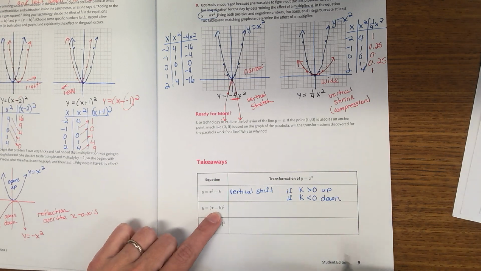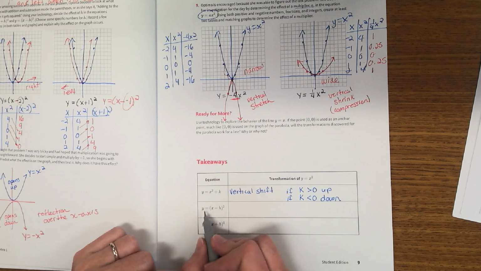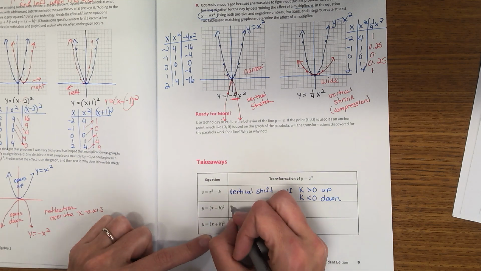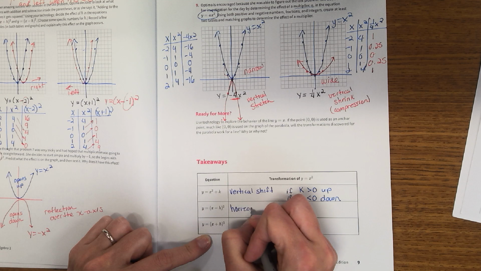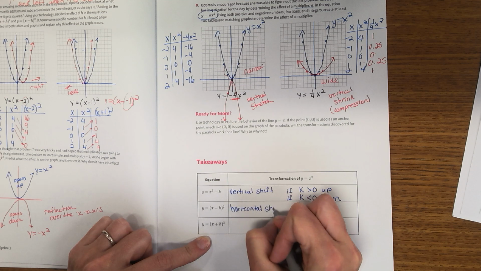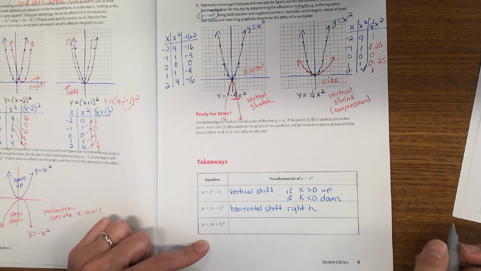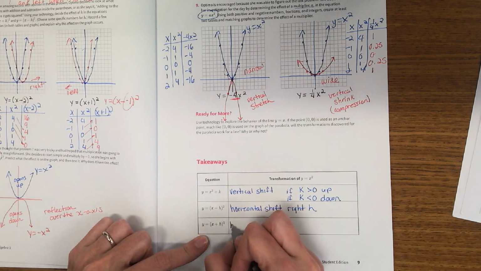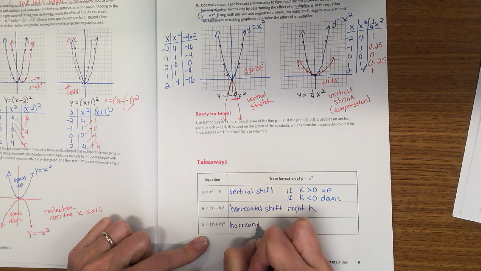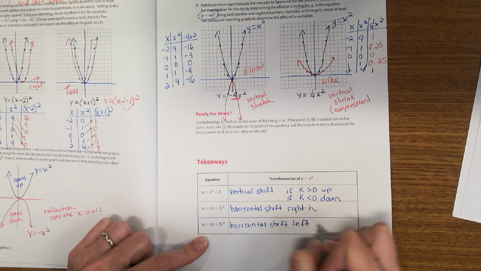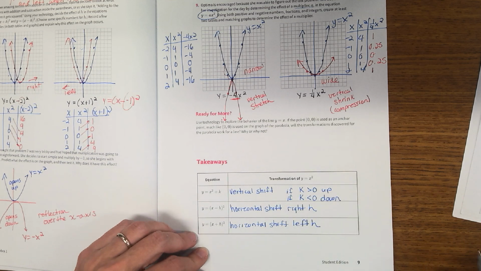Okay, this is the regular form of the equation, y equals x minus h, that quantity squared. This is going to be a horizontal shift right h number of units. In this case, we're going to see a horizontal shift left h number of units.